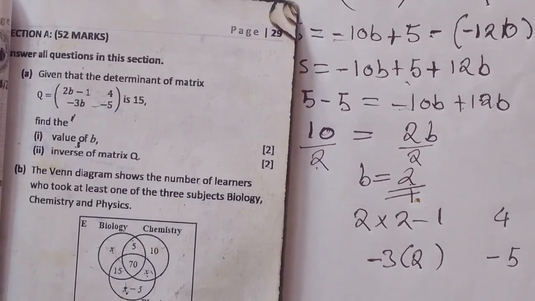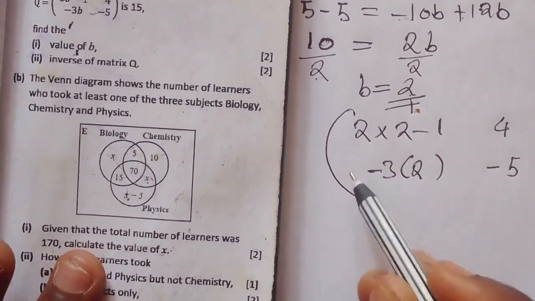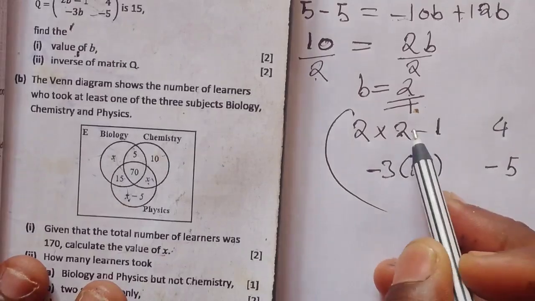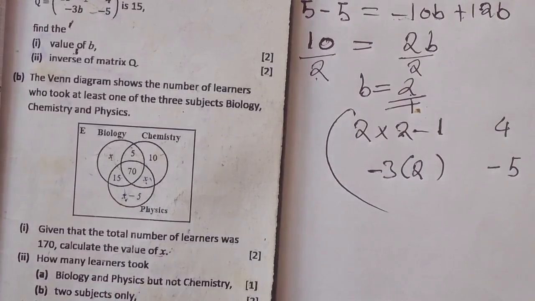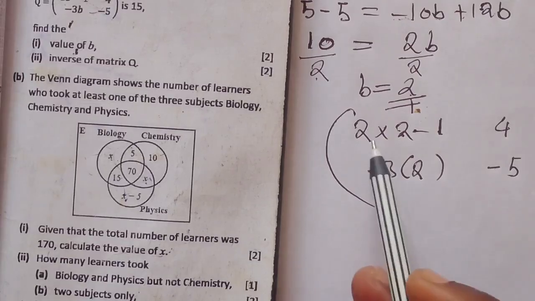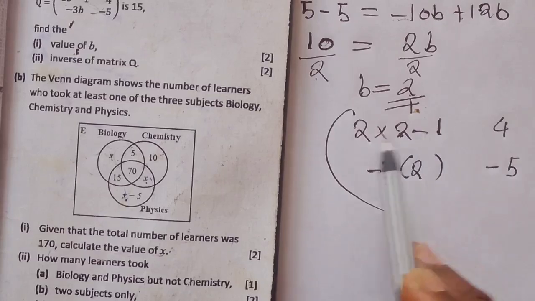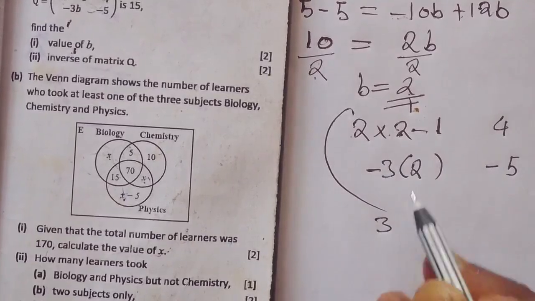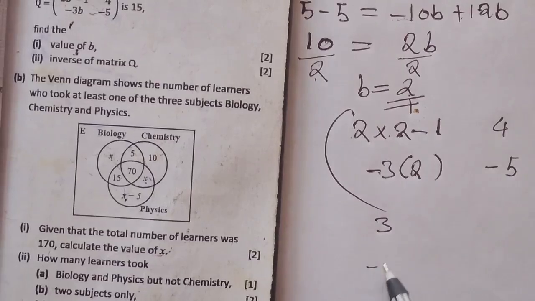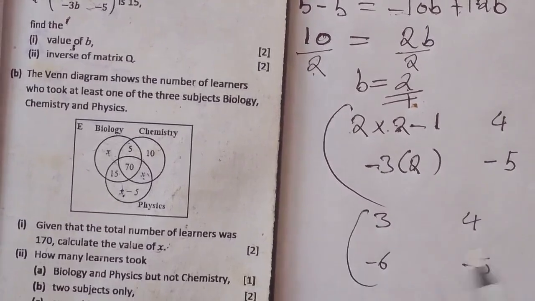So now we can write matrix Q clearly. First of all, sorry, before you subtract, you deal with multiplication. According to BODMAS, multiplication comes first. So 2 multiplied by 2 will give you 4. 4 minus 1 will give you 3. So we have 3 here. Negative 3 multiplied by 2 will give you negative 6. Okay, 4 here and negative 5 here. So this is the matrix Q.